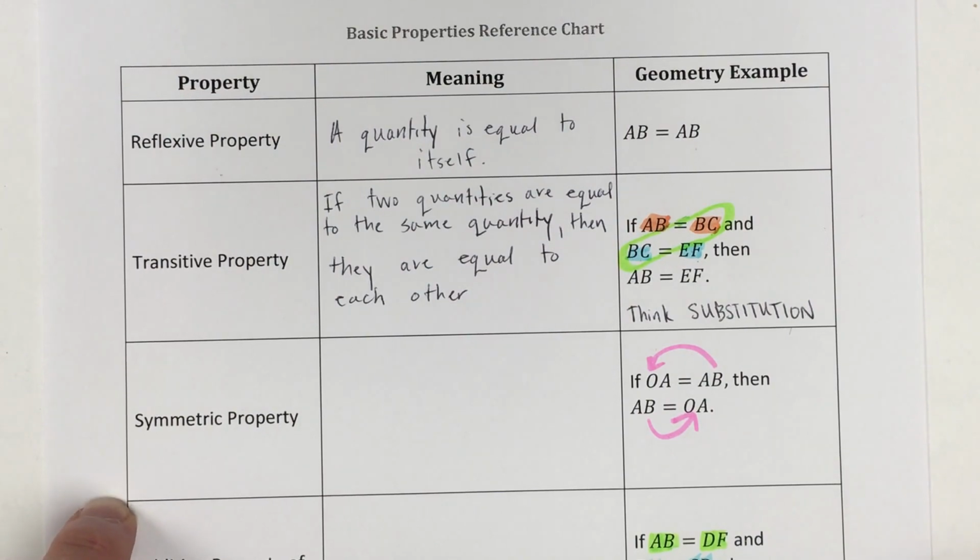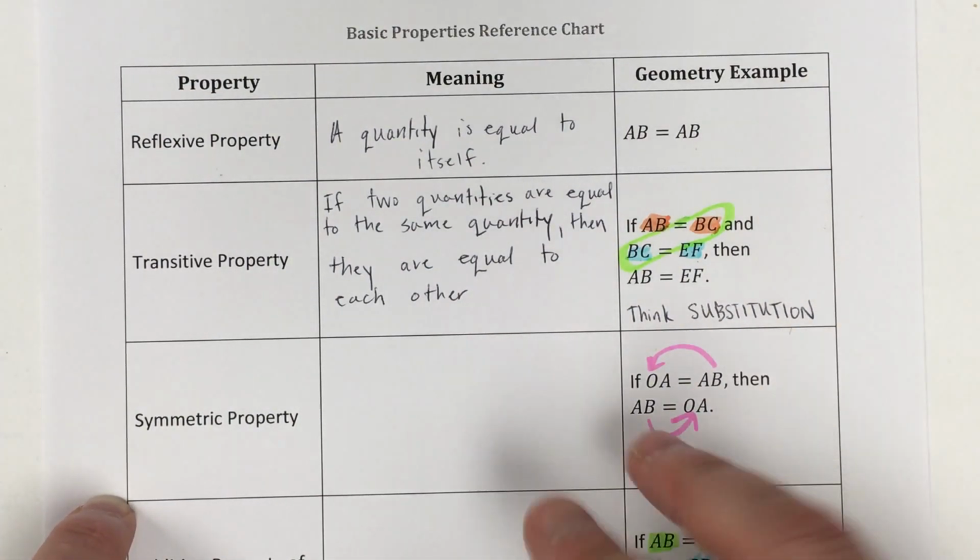The symmetric property, you just are able to reverse the order that you're writing things.